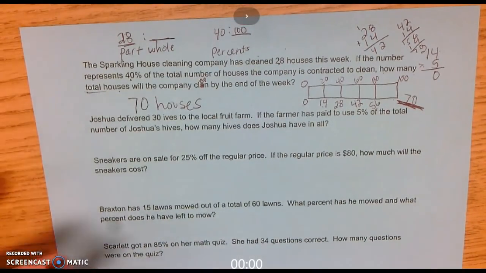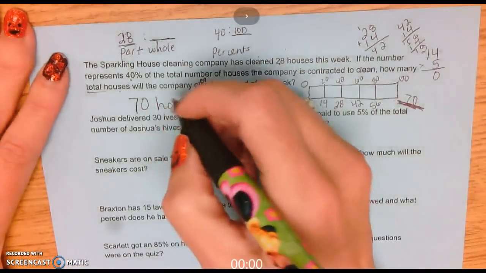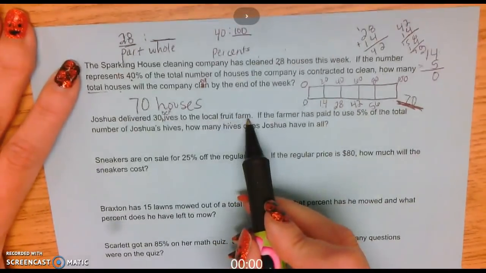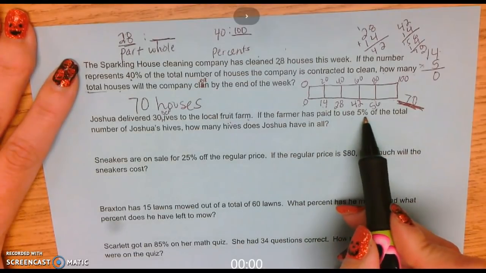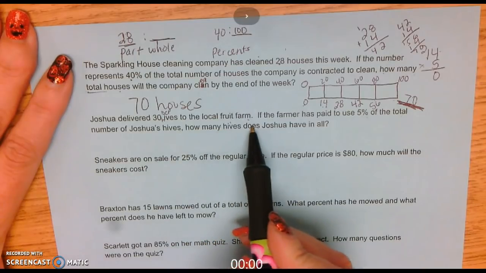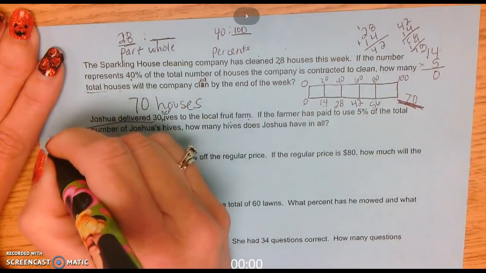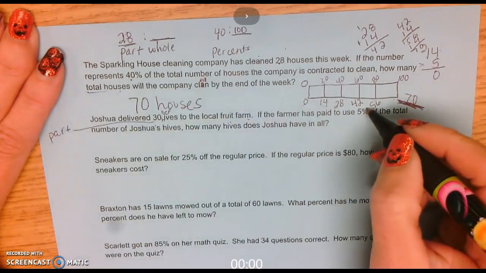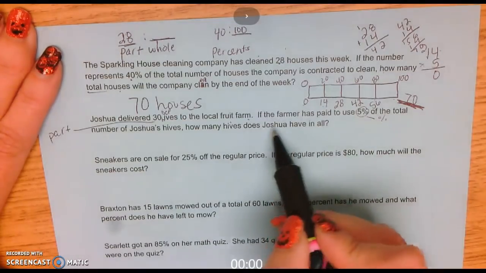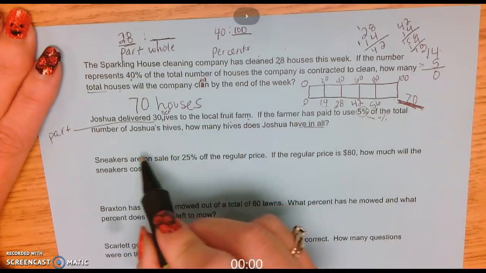All right, let's look at number 2. Joshua delivered 30 beehives. Wow, I really had trouble typing. Beehives to the local fruit farm. If the farmer has paid to use 5% of the total number of Joshua's hives, how many hives does Joshua have in all? All right, so that tells me that this 30 is a part. 5% is our percentage, obviously. So I am looking for, again, in all, the total amount.